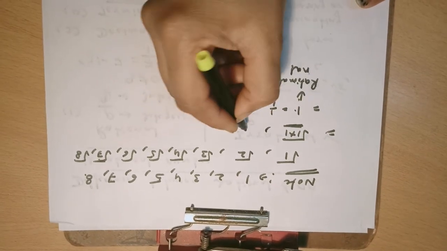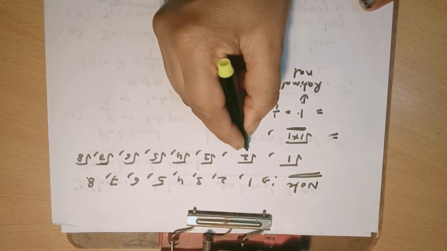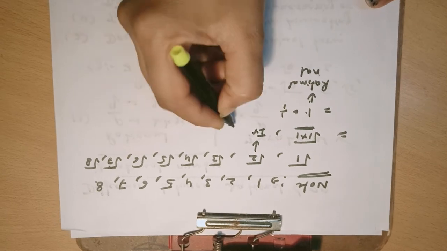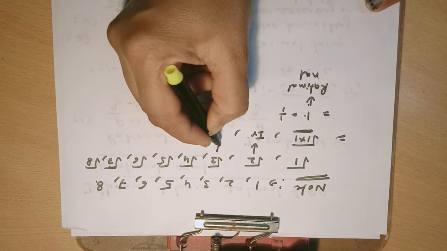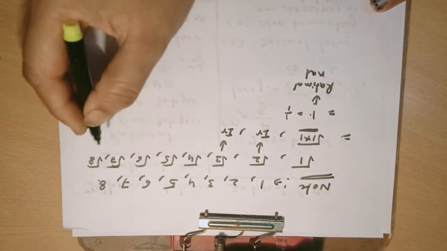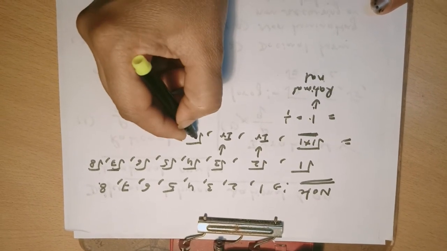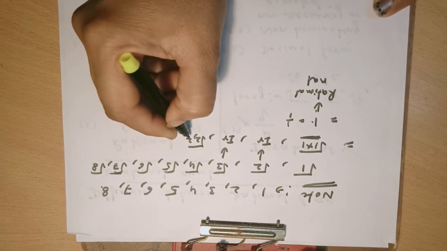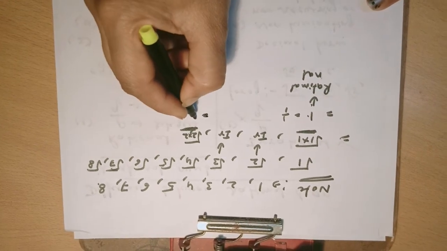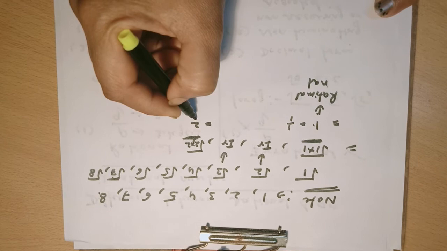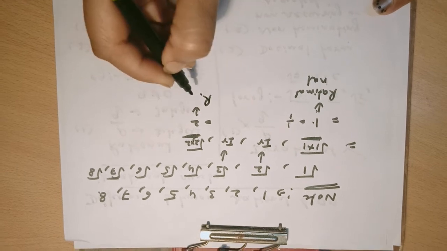Come to the next, root 2. The factors of 2 are not possible, so no pair is formed, so it is an irrational number. Come to the next, 3. The factor of 3 is also not possible, so again it will remain within the under root, so it is irrational. Root 4, the factor of 4 is possible, we can write it as 2 into 2. Now we get the pair of 2. So 2 will come out and its square root form is now removed. So it is now rational.